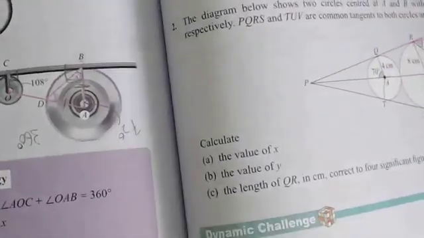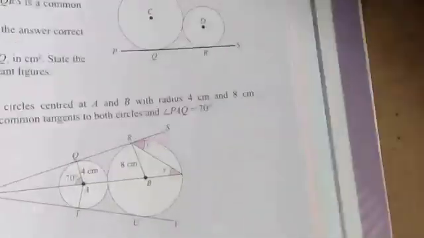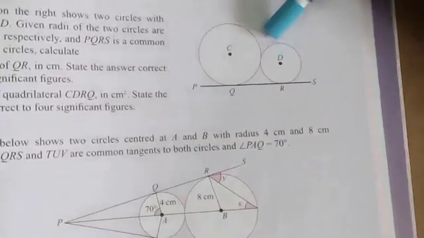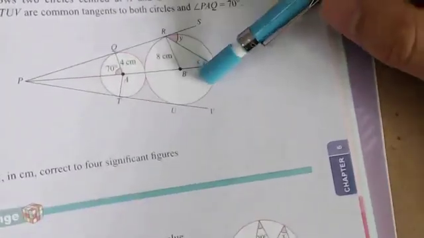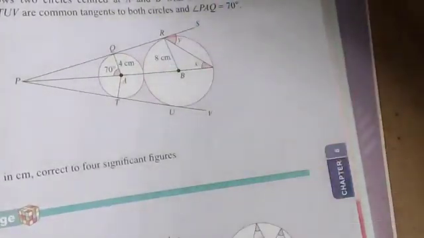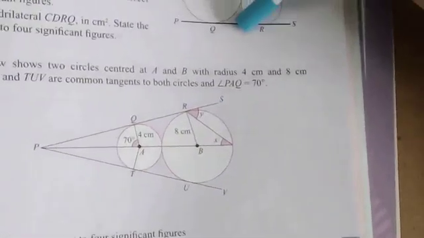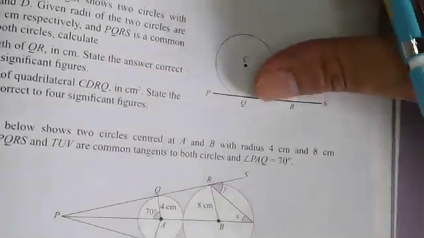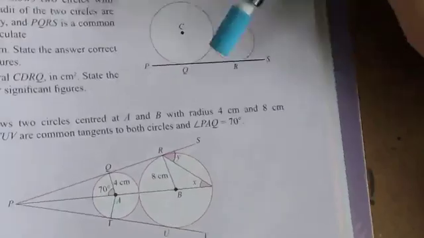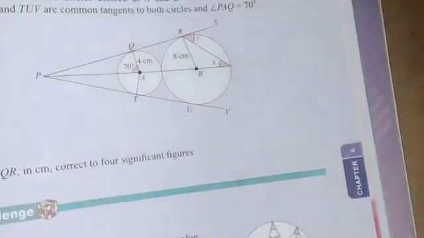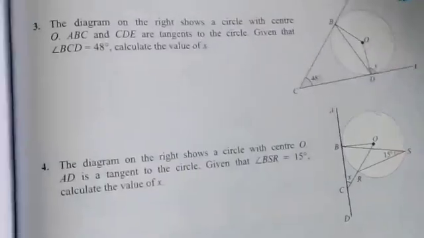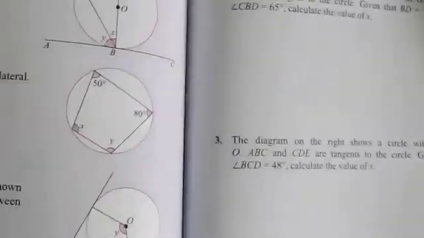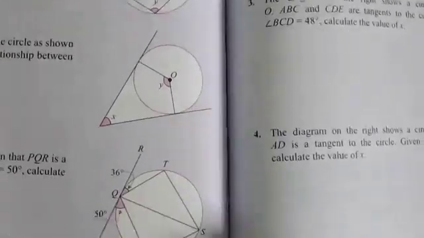Here's another question for you, which involves two circles. Make sure you do all of them. It will drill your concept. If you hold all the concepts correctly, then you shall be able to answer all of the questions. This is the last one before we end the topic.